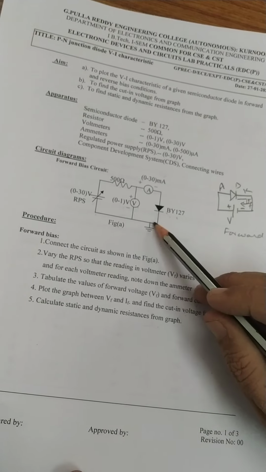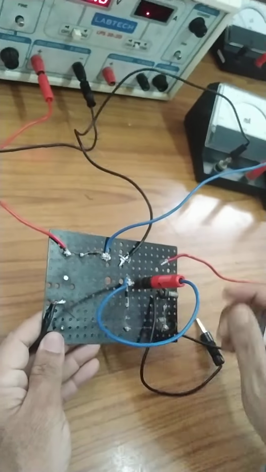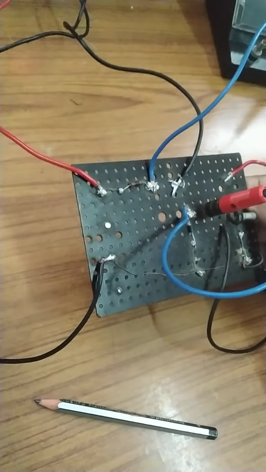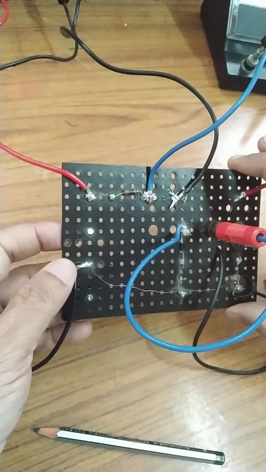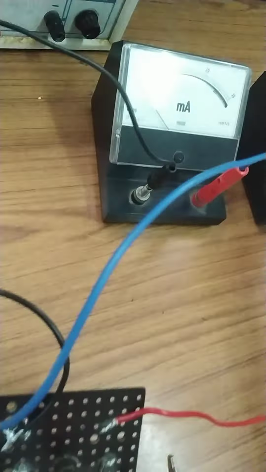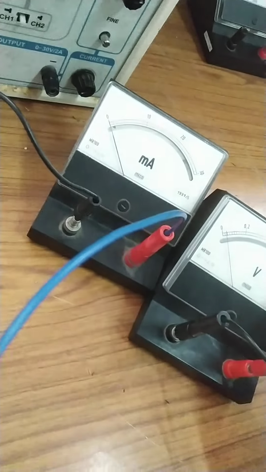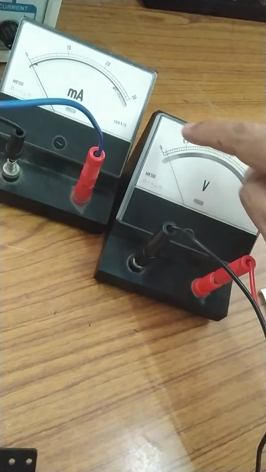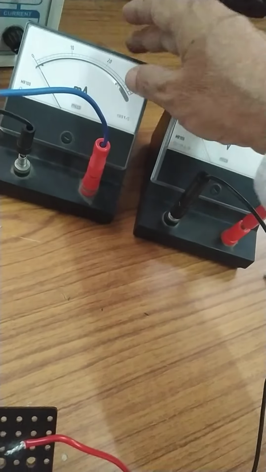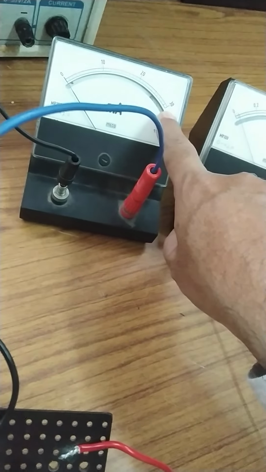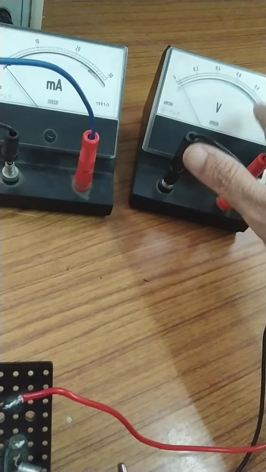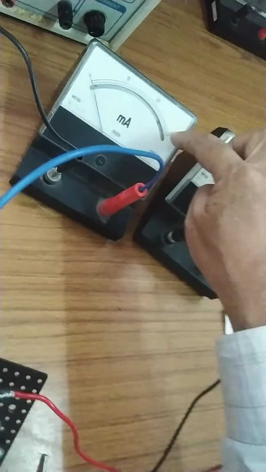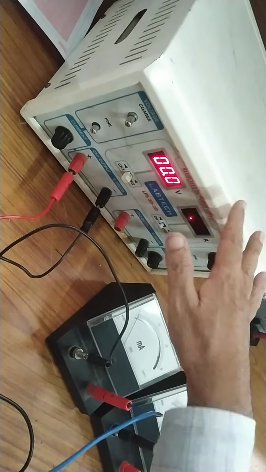Now, this is the circuit. For this circuit, our lab circuit, all of you look at this circuit. This is the RPS. So for forward bias we have to take a 0 to 1 volt voltmeter and a 0 to 30 milliamperes ammeter. So one voltmeter having the range 0 to 1 volts, one ammeter 0 to 30 milliamperes, one RPS and the circuit diagram.